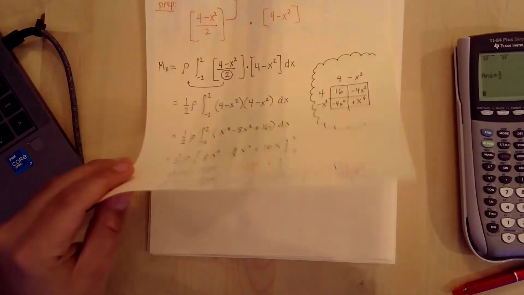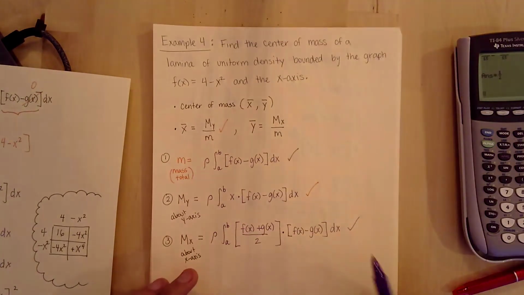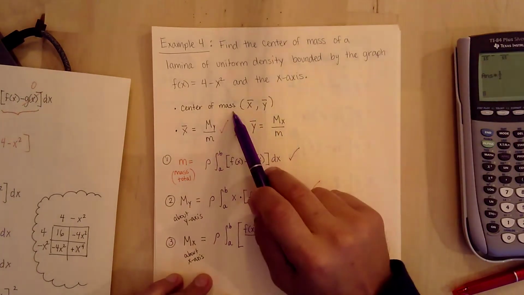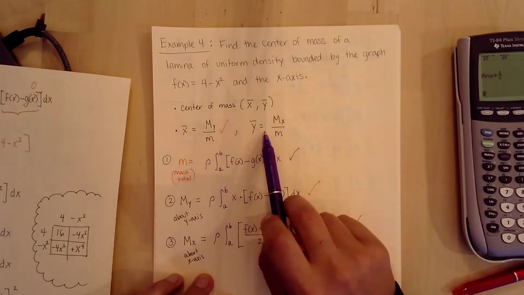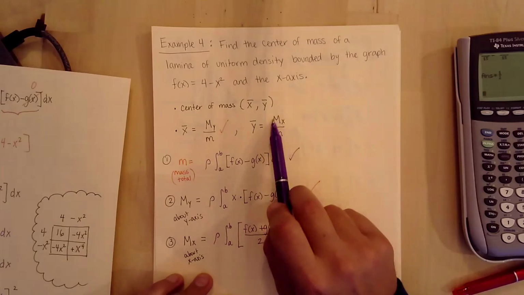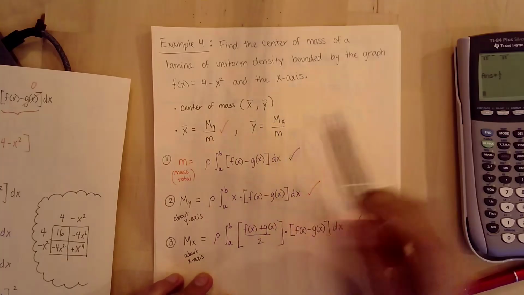Okay, well, what do we need to do now? Well, we found the moment about the x-axis, but the problem here is asking for the center of mass, right? We've already found x bar, so now we just need to find y bar. That's going to be this moment about the x-axis that we just found divided by the mass, which we know now.